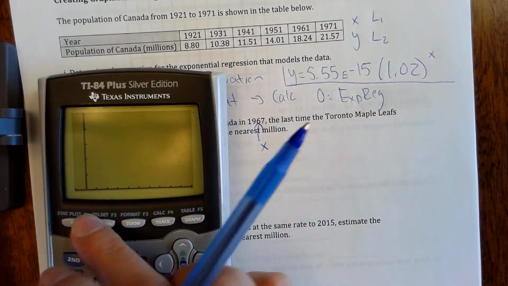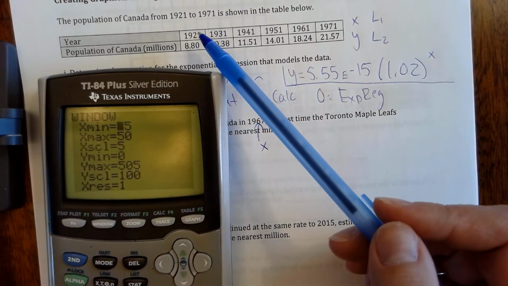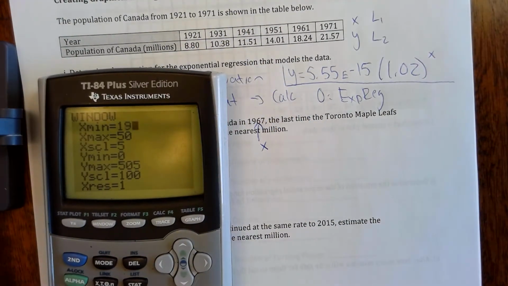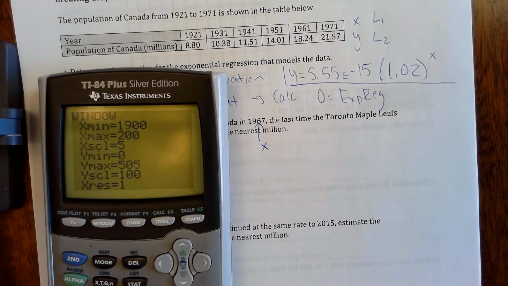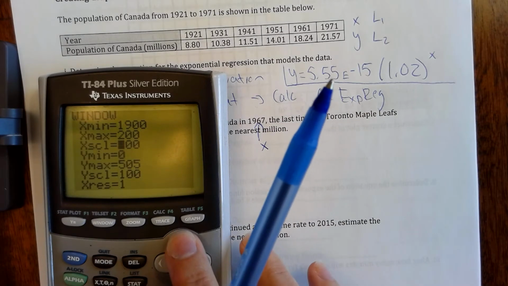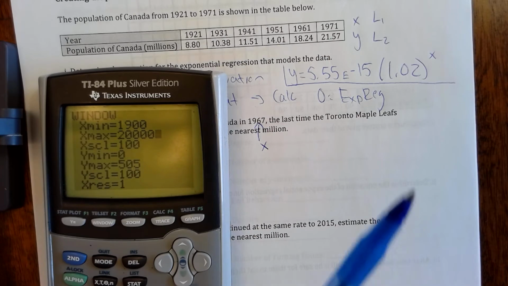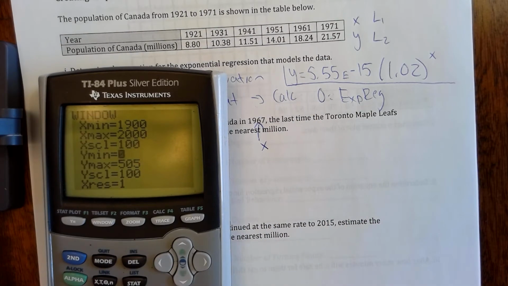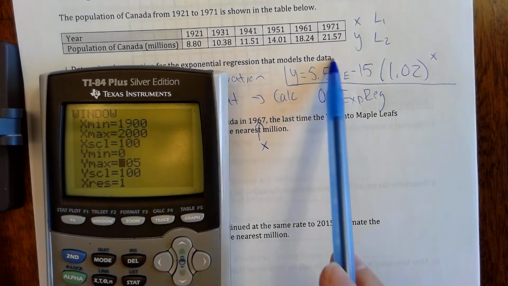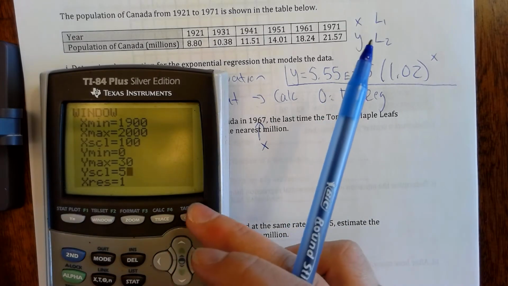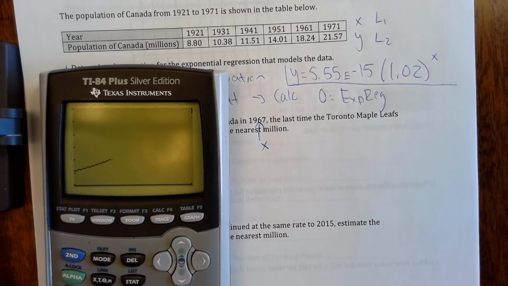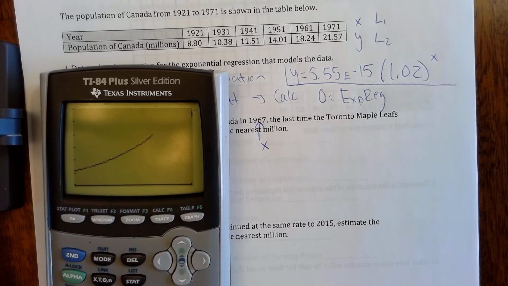So let's adjust our window settings here. So a little smaller than 1921 for X, so maybe even 1900, going up to maybe 2000. And we'll go up by 100s perhaps. Oh, 2000, not 200. Whoops. Okay. Y min, it started at 8, so let's start at 0 maybe. And let's go up to maybe 30. And we'll go up by 5s perhaps. Give that a shot. And there we go.